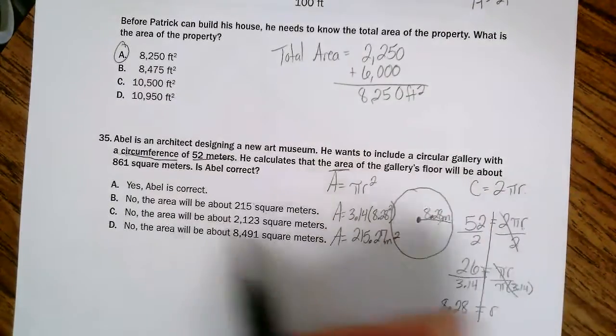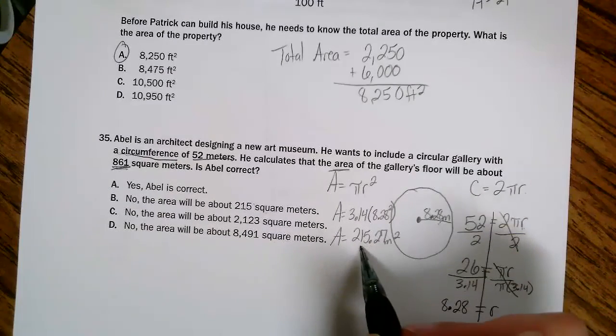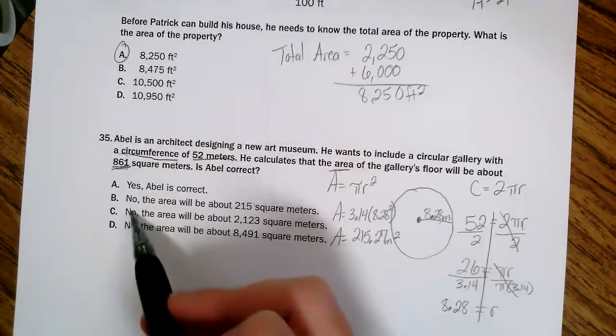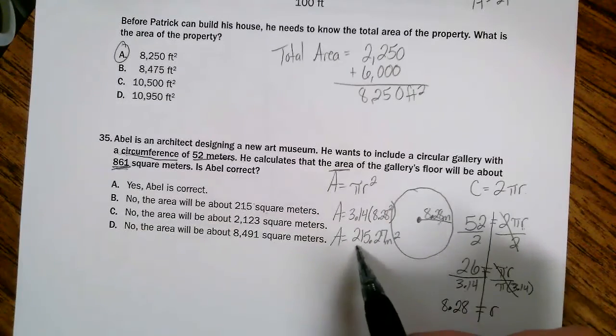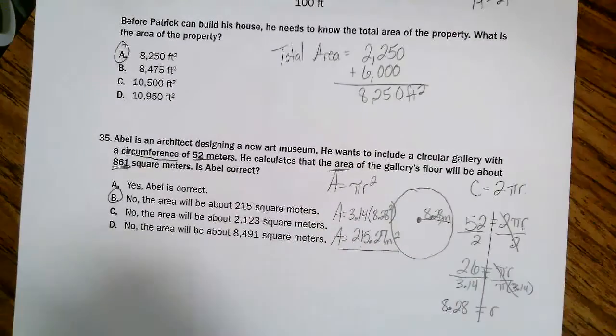Okay, so is he correct? No, he said it was 861 square meters. We got 215 square meters. So is he correct? No, so it's either B, C, or D, and we're looking for around 215 meters squared. So our correct answer there is B.